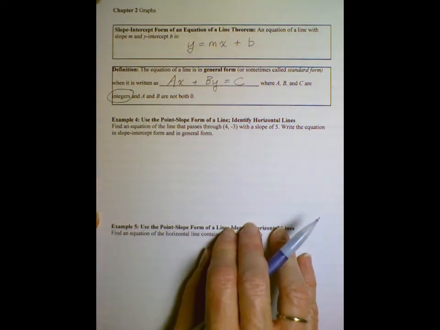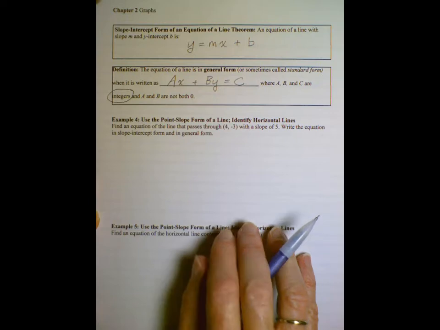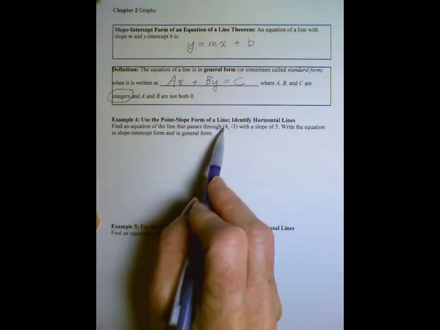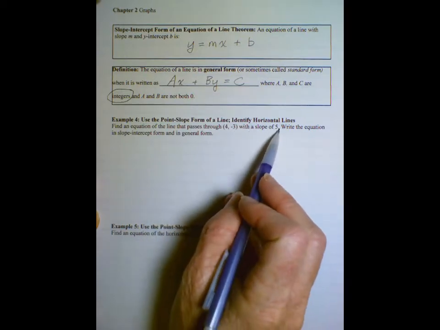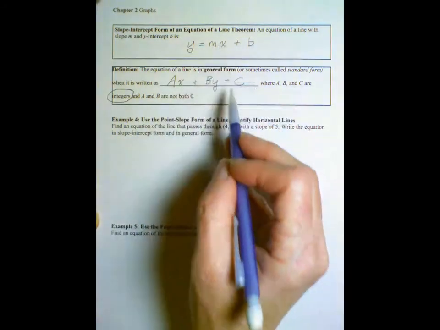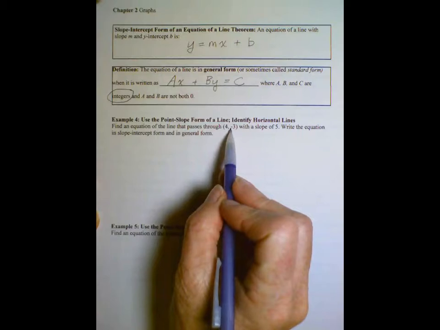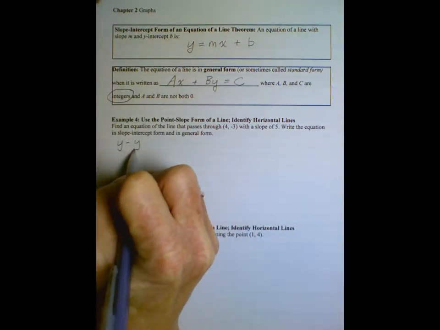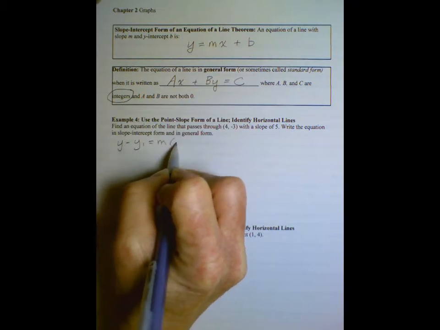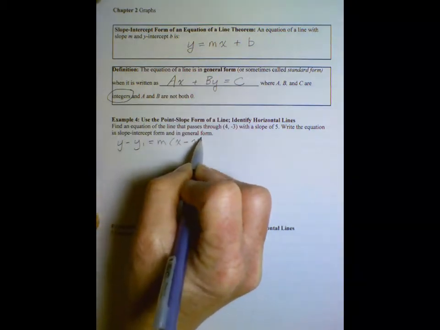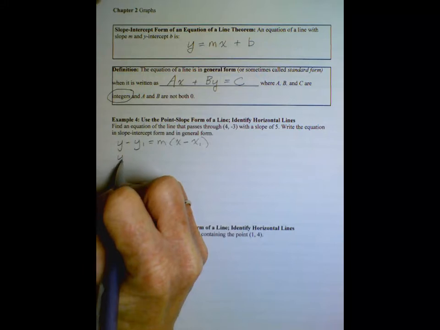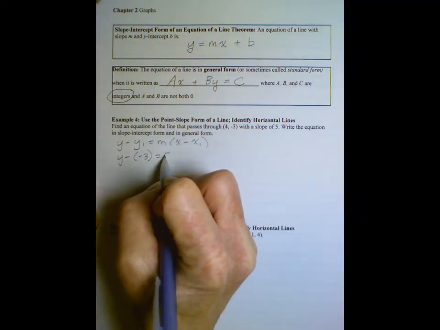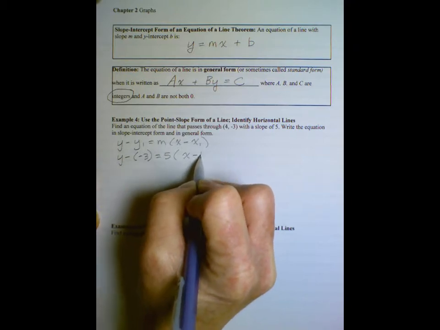Use the point slope form of a line and identify horizontal lines. Find the equation of the line that passes through 4, -3 with a slope of 5, and then we'll write it in both formats. Okay, so we're given a point and the slope. The point slope form is y minus y1 equals m times x minus x1. Okay, y1 is -3, m is 5, x1 is 4.